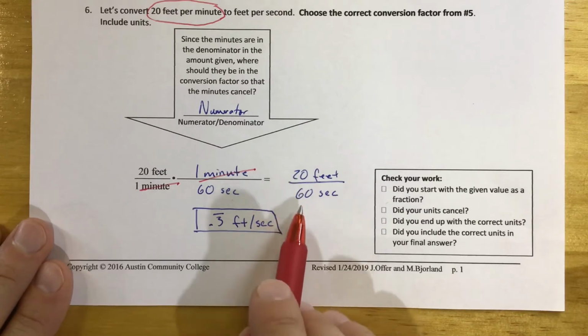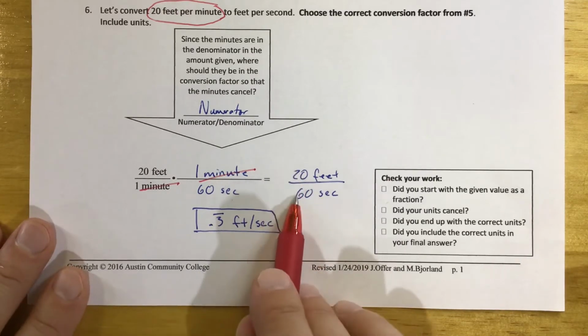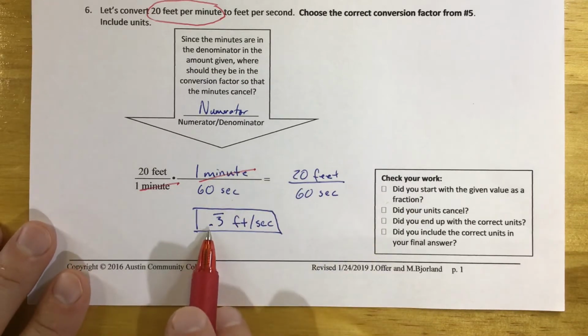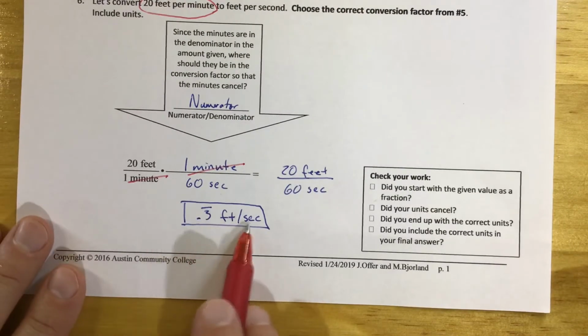So we got 20 divided by 60. The zeros will cancel. We get 2/3, 2/6. That's going to reduce down to 1/3. So as a decimal, it'll appear as 0.3 repeating. That's what that little bar is, 0.3 repeating feet per second.